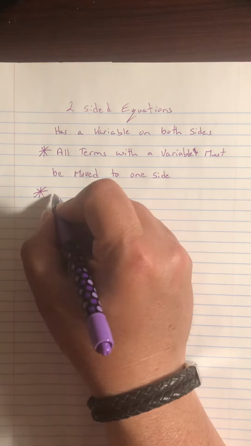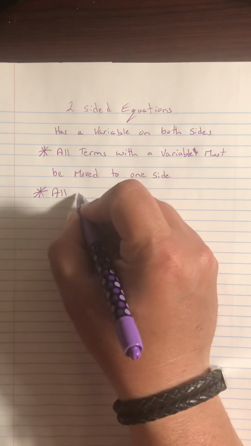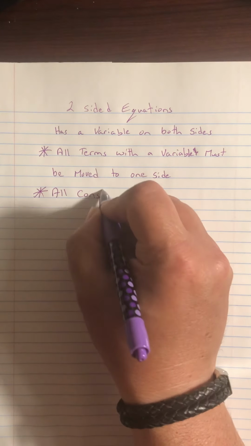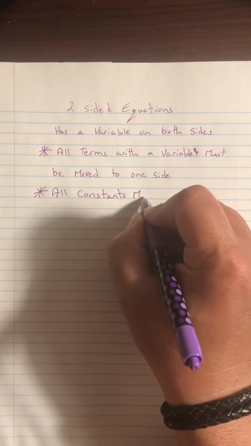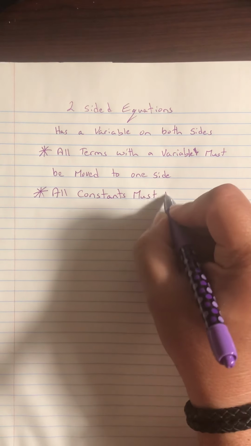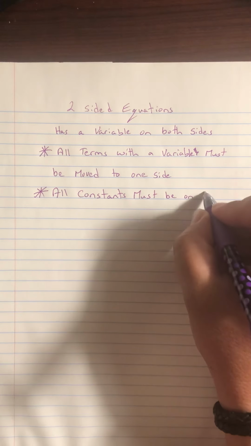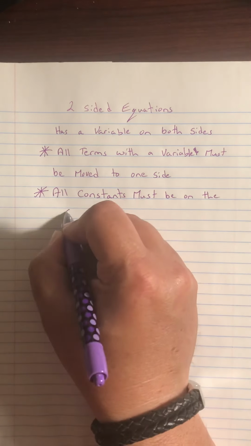At the same time, or following, doesn't matter, all constants must be on the same side.